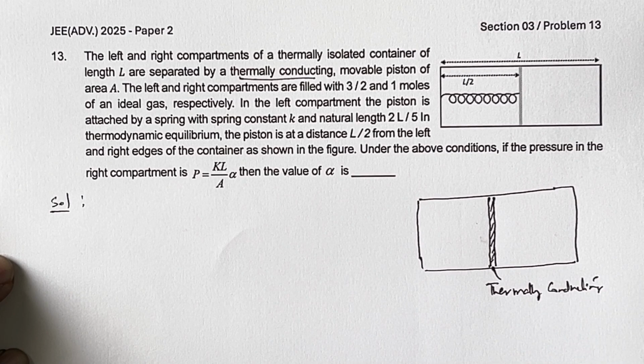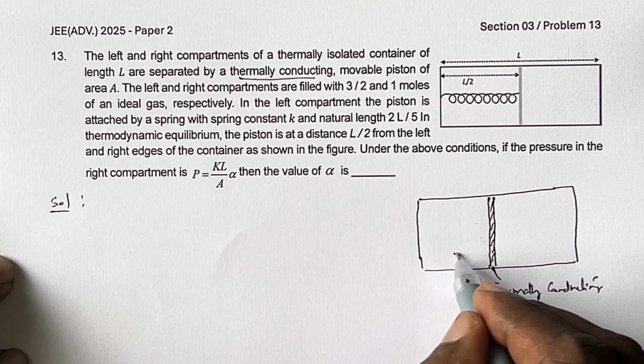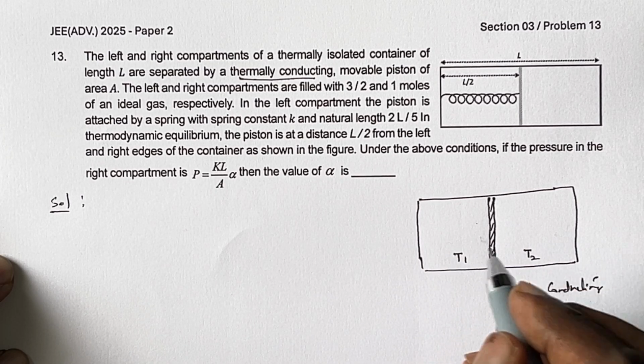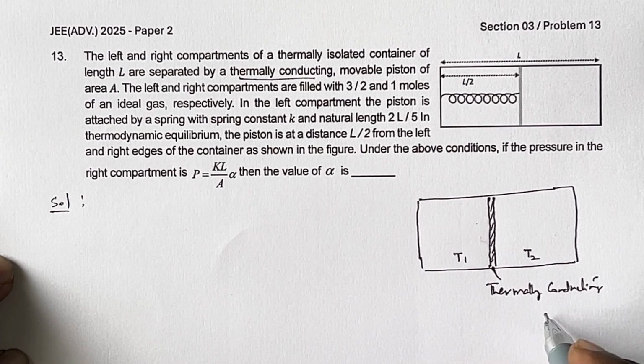Thermally conducting means here temperature T1, here temperature T2, both are equal. So here temperature T, here also temperature is T. T1 is equal to T2.